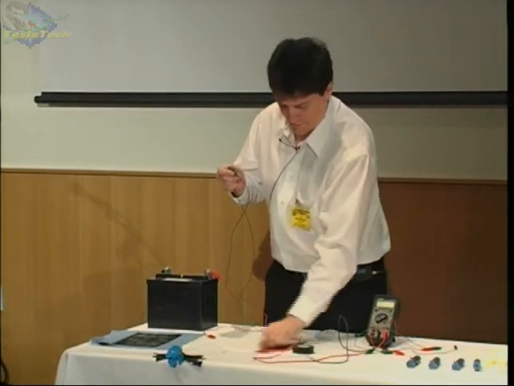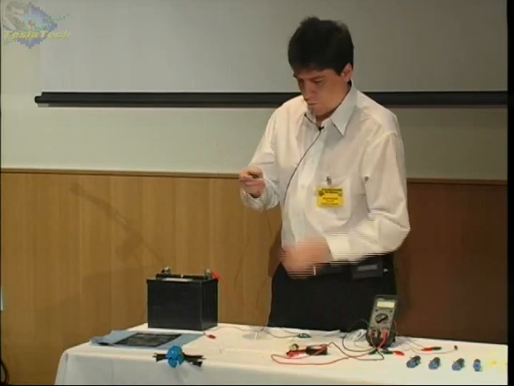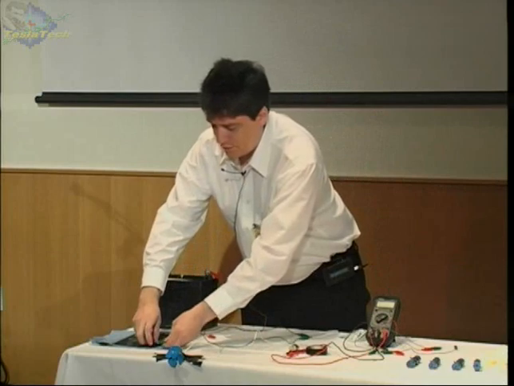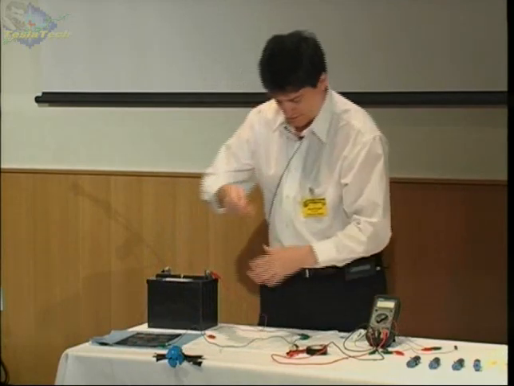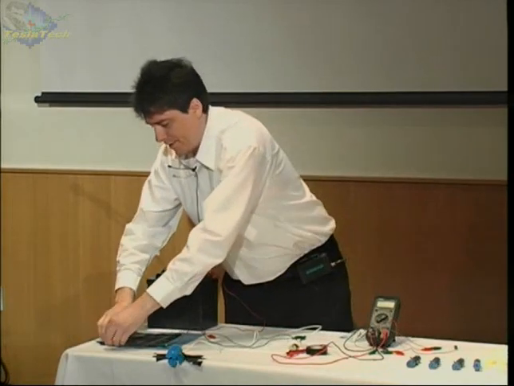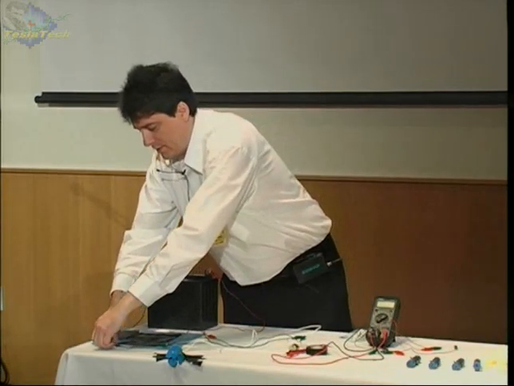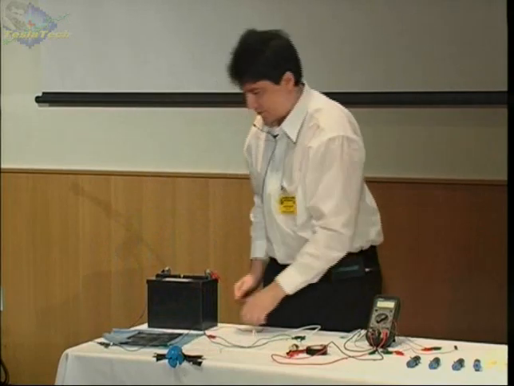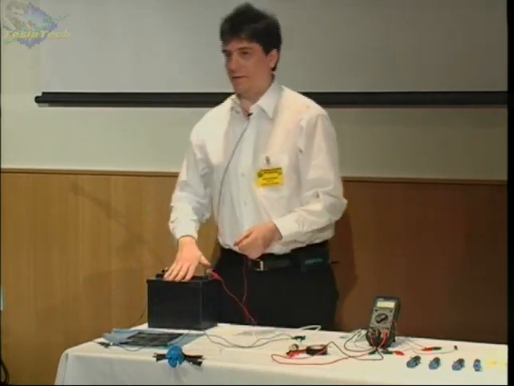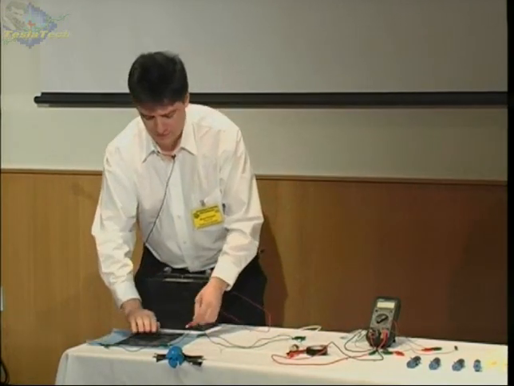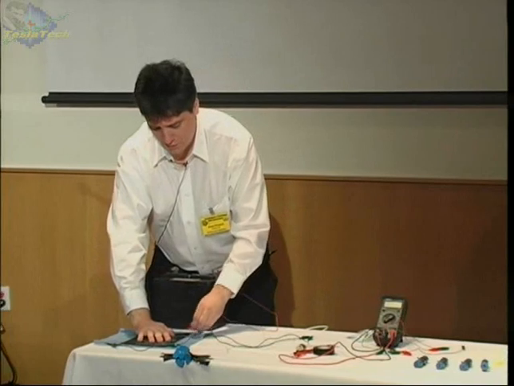One of these leads on the motor will be going to the cathode plate, which is my carbon fiber. The other lead will be going to the anode aluminum plate. I'm not going to connect that right away because I'm going to give this a quick charge from the battery. It's a little bit longer when it's initially cold.